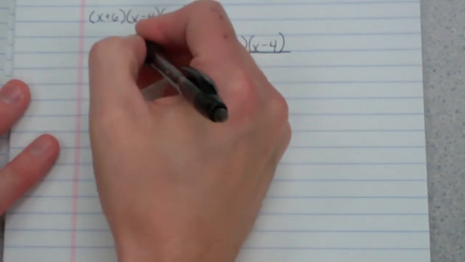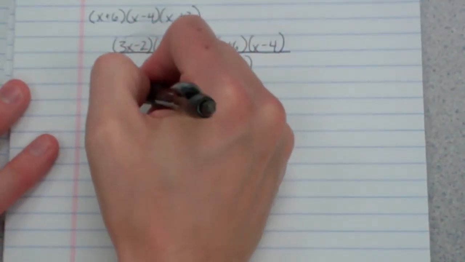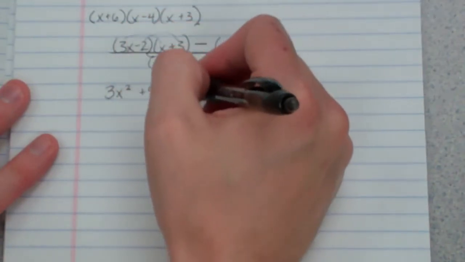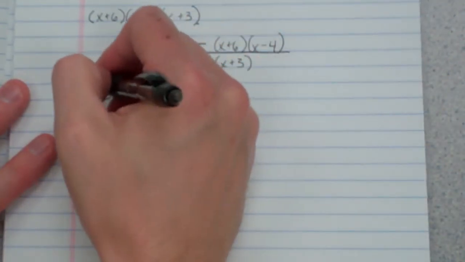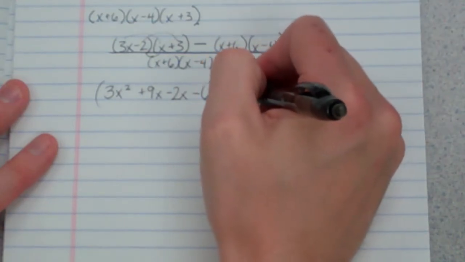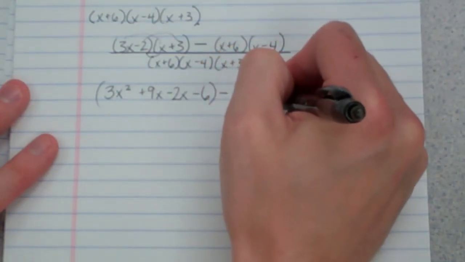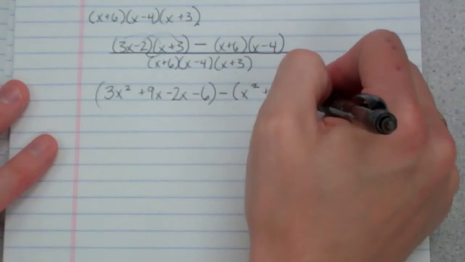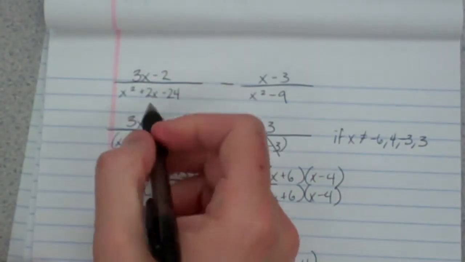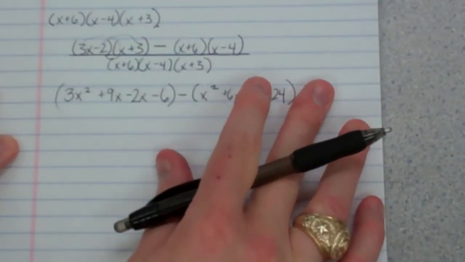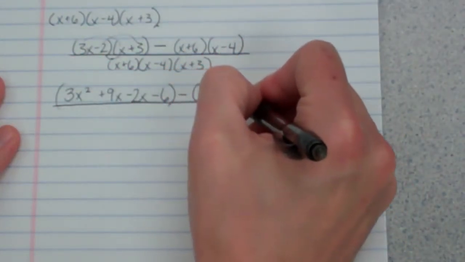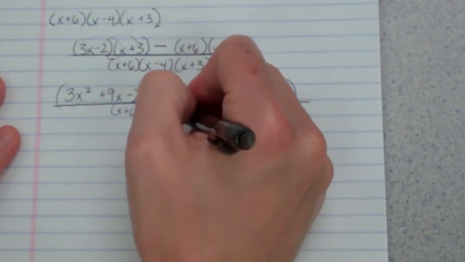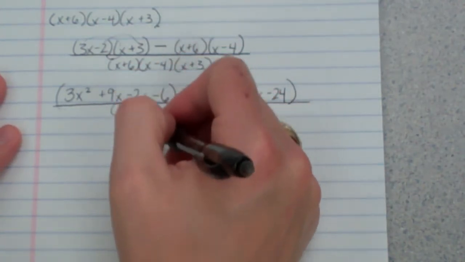That's 3x squared first, then outside is plus 9x, inside is minus 2x, and then the last is minus 6, and then minus x squared plus 6x minus 4x minus 24. And I could do that pretty quickly because if you remember, it was right here. Okay, and that is all divided by x plus 6, x minus 4, x plus 3.